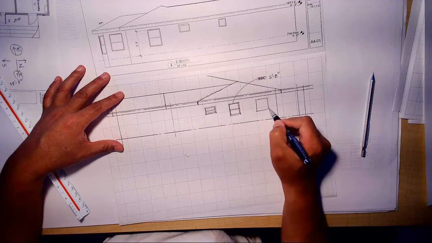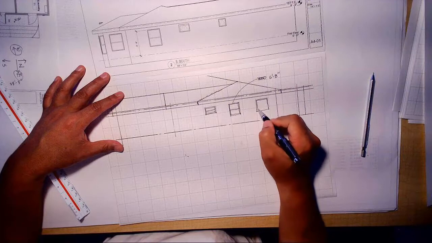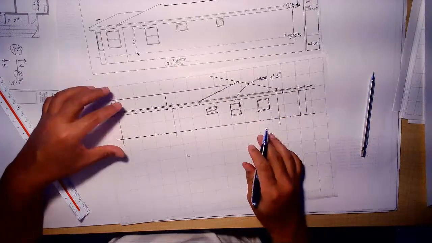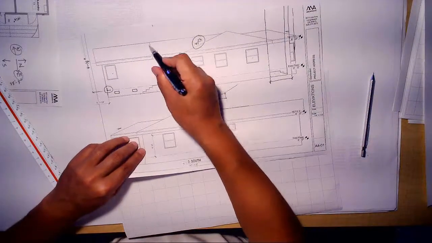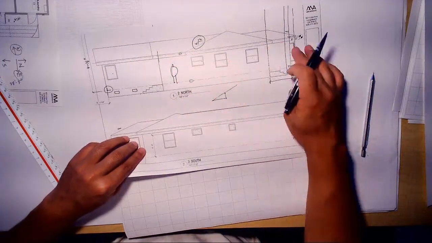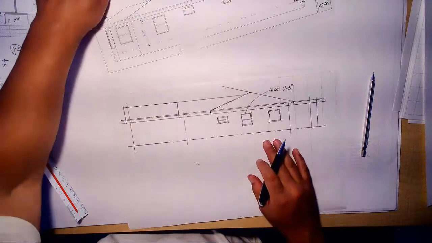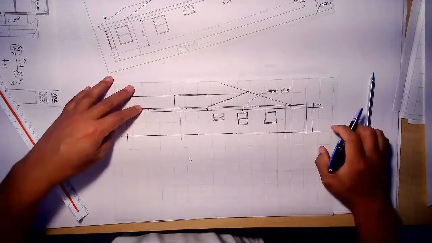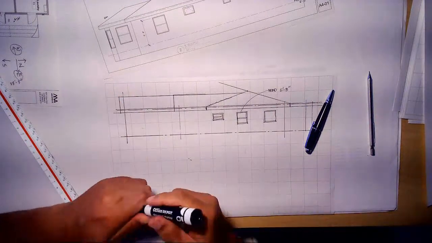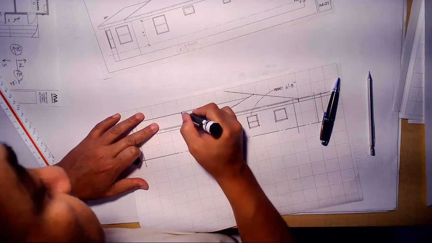And if you have the patience and want to really make your elevations look nice, this part of the house is in front of you. This part of the house is behind you. So really, the part of the house that's in front of you, I'm going to change my marker here, should be super dark.